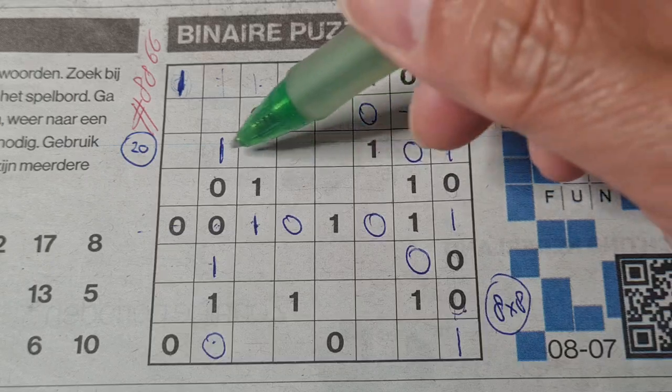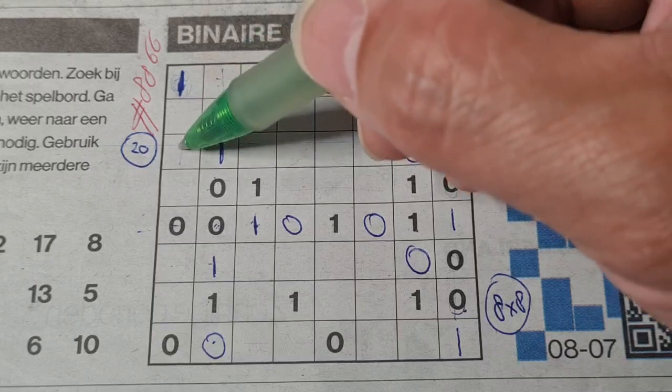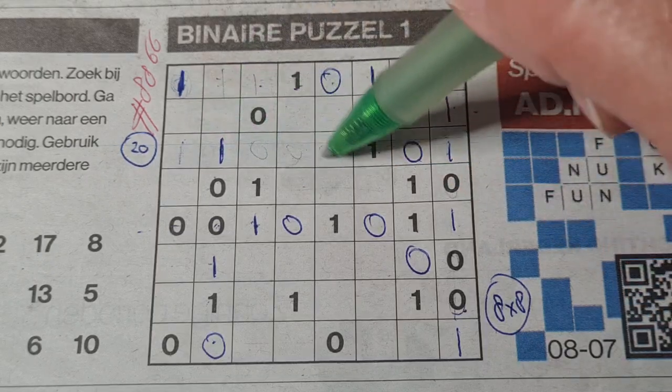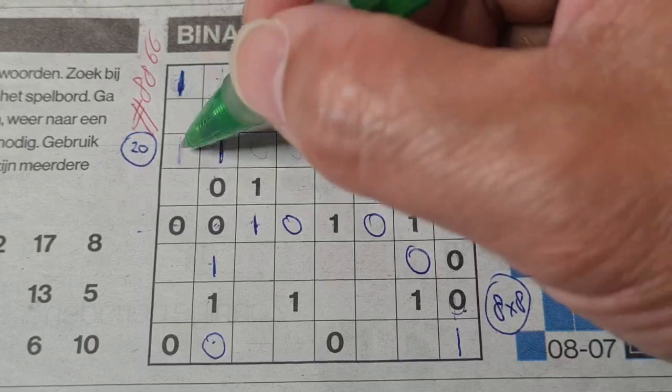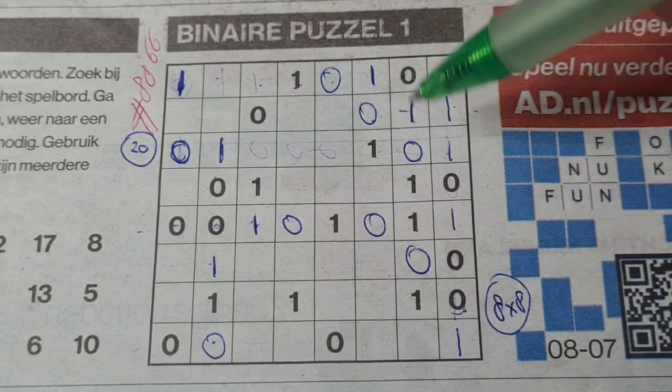We have here 3 ones. If we place number 4 here, the 4th one, then we have 3 O's in a row in this row. Not allowed, one of the rules, so this can be 1. This should be no.